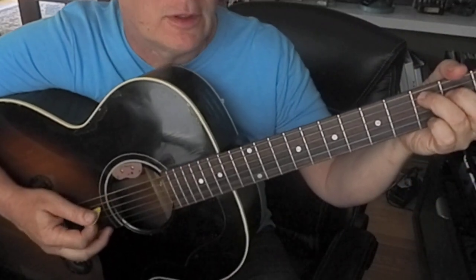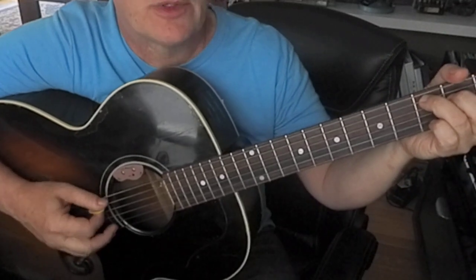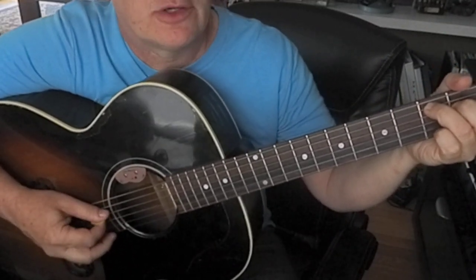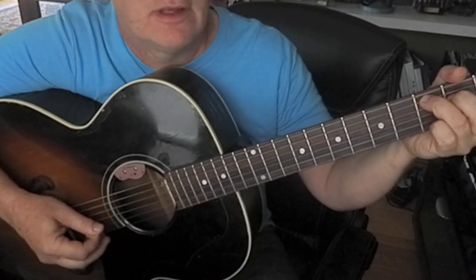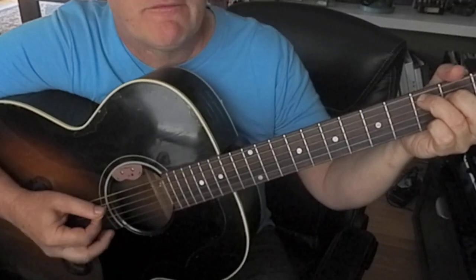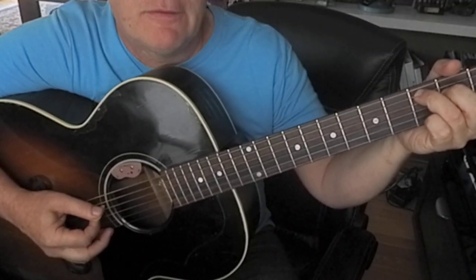Normally we would assume the lowest note is the root, the C, and then it gets higher to the 3rd and the 5th. But it just so happens in the C chord, if you play 4th string, 3rd string, 2nd string, you've got a 3rd, 5th, root.